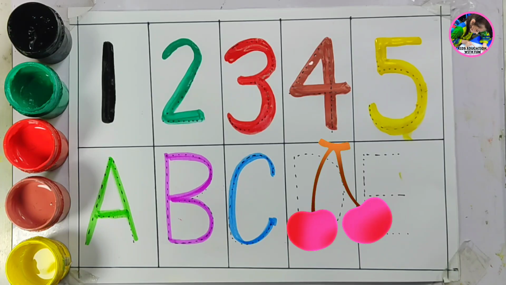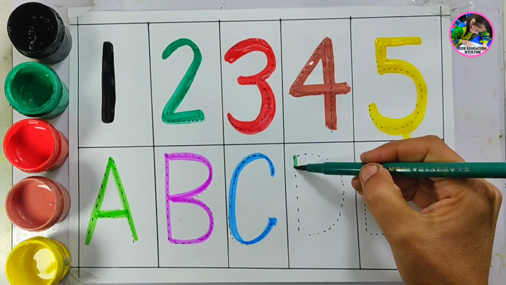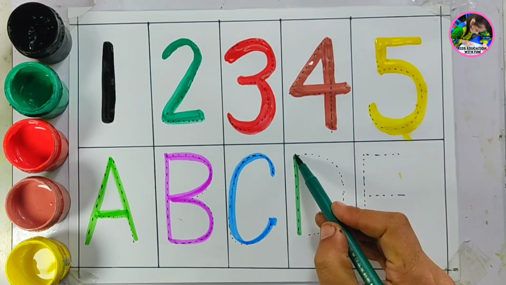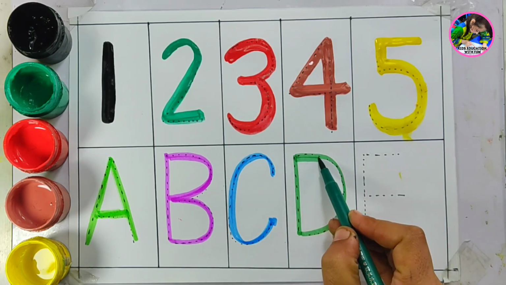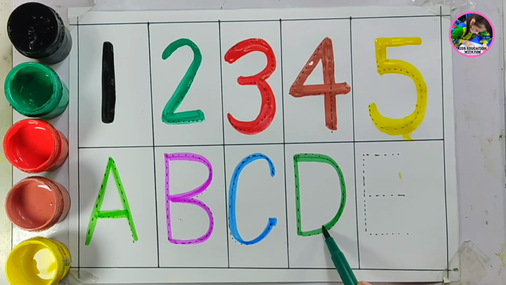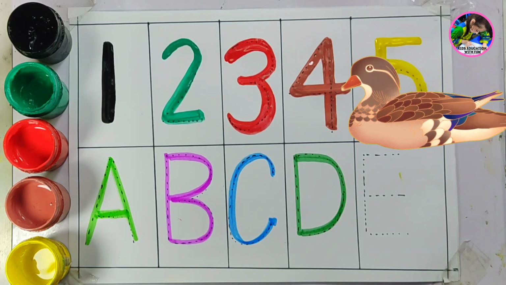Violin. V. Dark green color. W is for water. Letter D. Water. This is W. Letter D. D is for duck. X is for box.